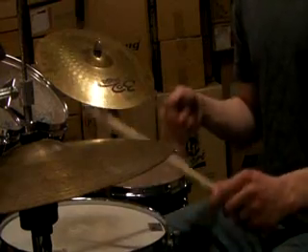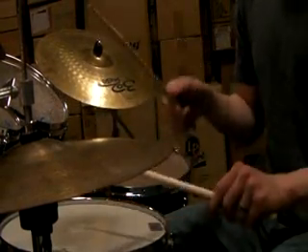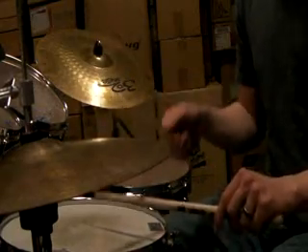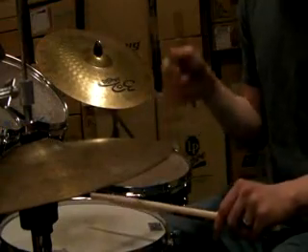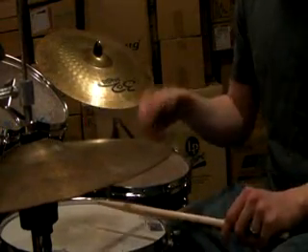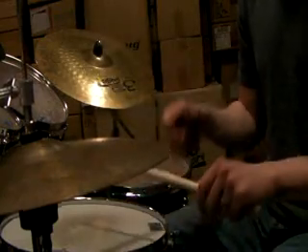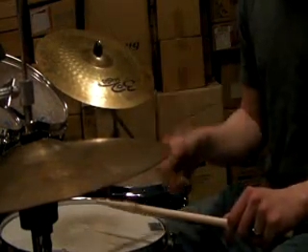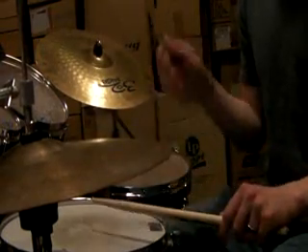So, again, normal, just 2 bass drum, 2 snare drum. 1, 2, 3, 4, 1. Half time. 1, 2, 3, 4, 1, 2, 3, 4. Notice my right hand hasn't changed.